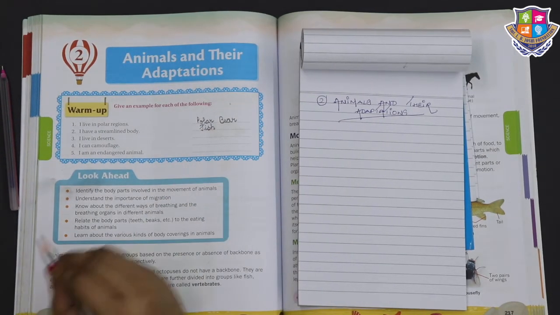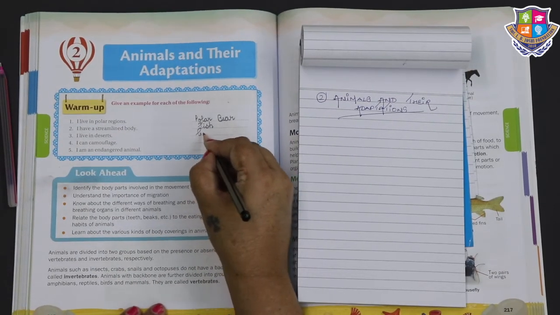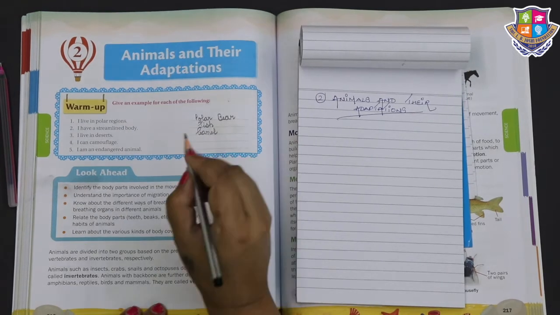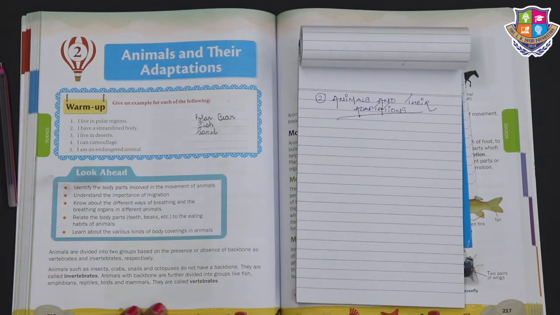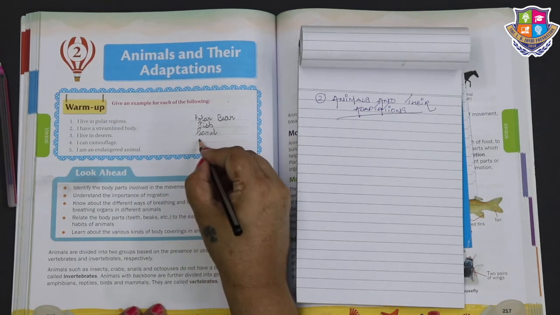I live in deserts. Who lives in deserts? A camel. It's also called the ship of the desert. I can camouflage. That's a chameleon.